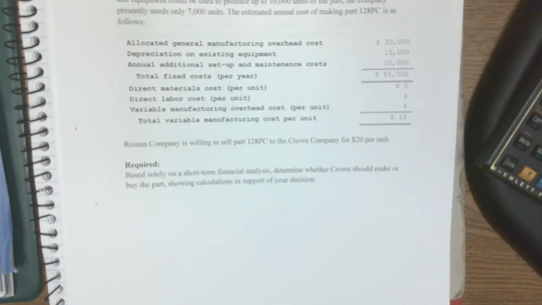Okay. And then number 7, the Crown Company must decide whether to make or buy Part 128 PC. Although Crown's idle equipment could be used to produce up to 10,000 units of the part, the company needs only 7,000 units. The annual cost of making the part is as follows. Allocated general manufacturing overhead costs. So since that's allocated, we don't include that in the cost.